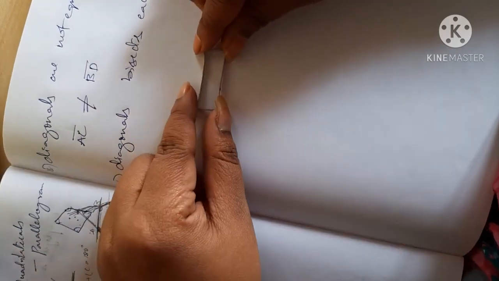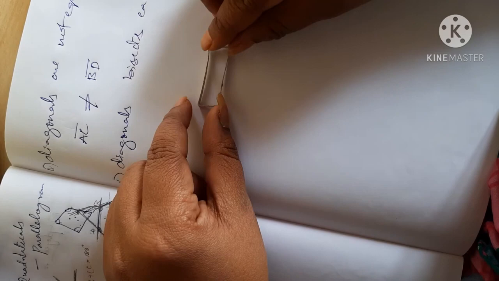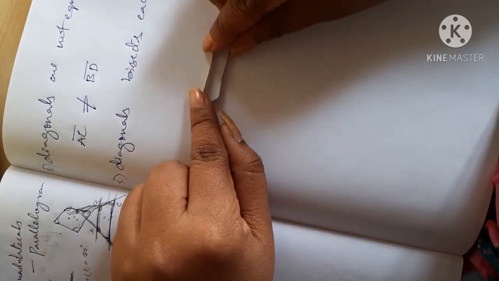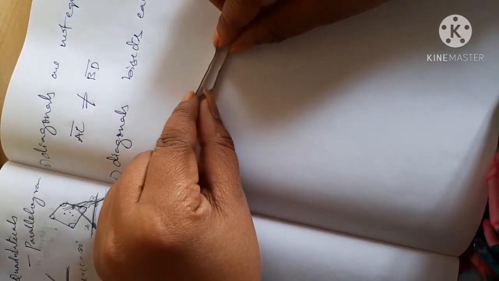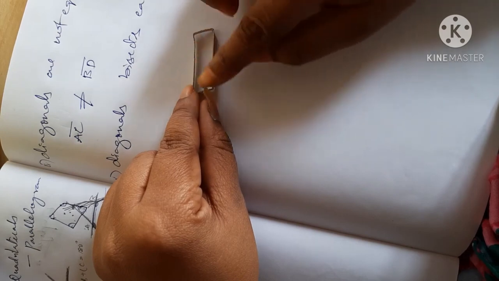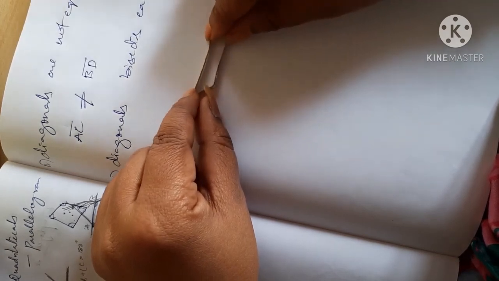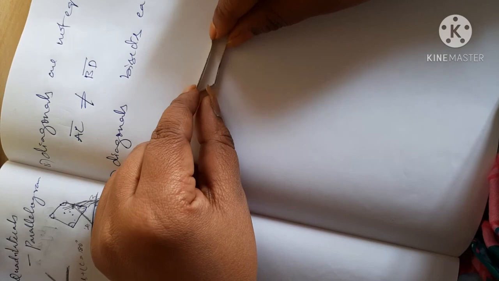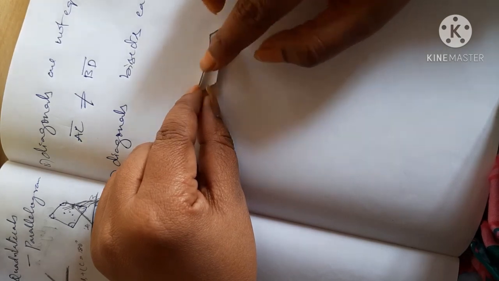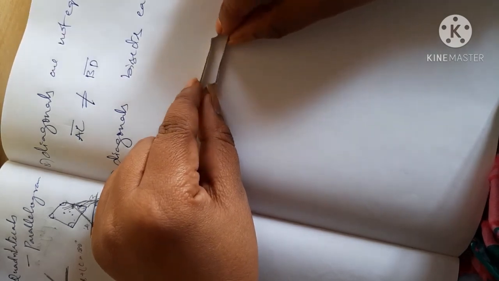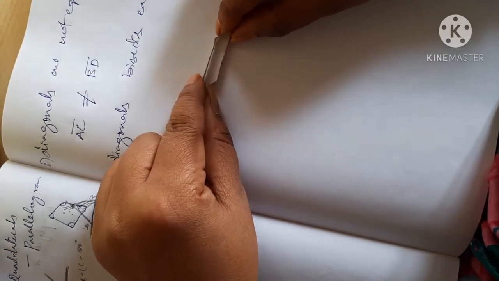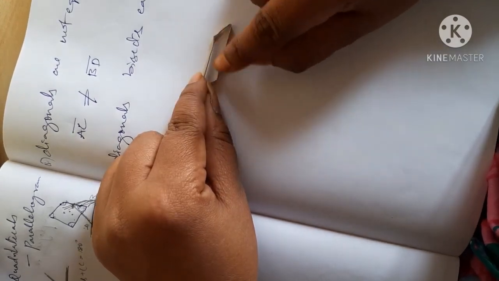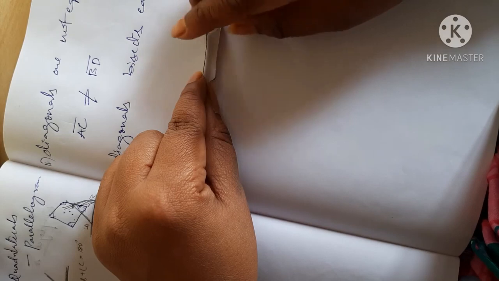Now we are talking about the parallelogram. When I do like this, I'm not changing the length of opposite sides, but something is happening. If I do like this, one diagonal is smaller than the other diagonal, right?